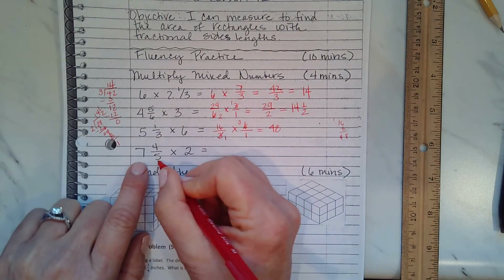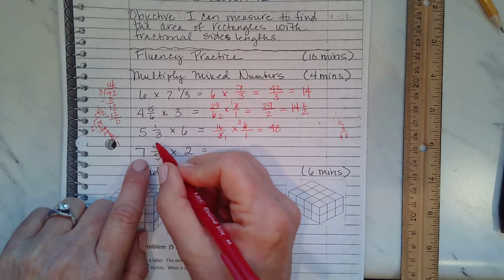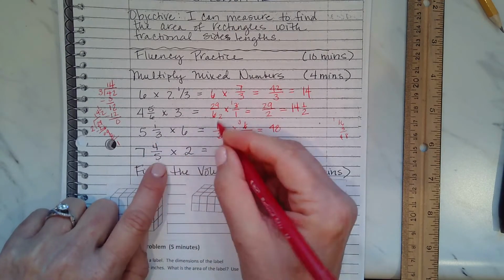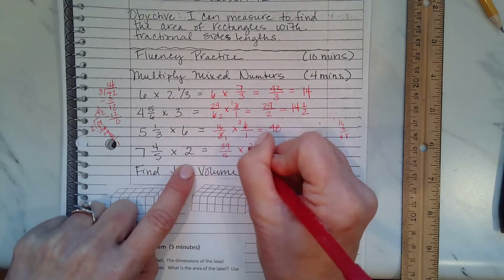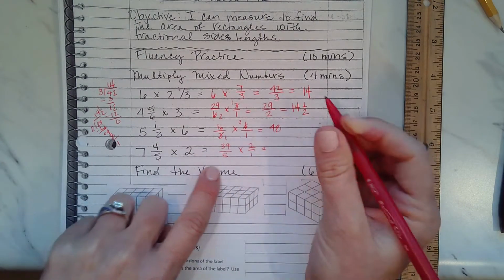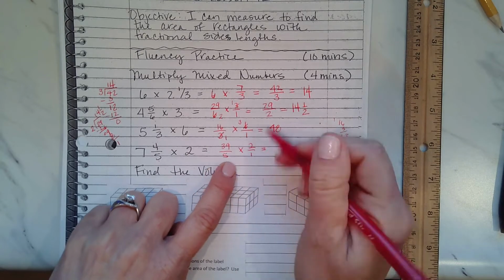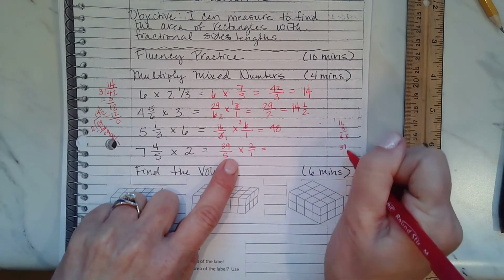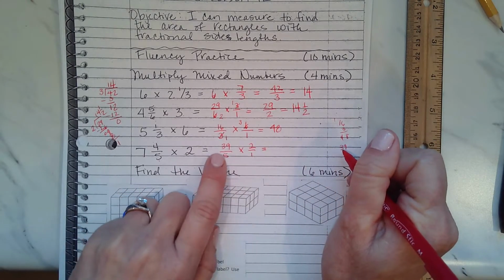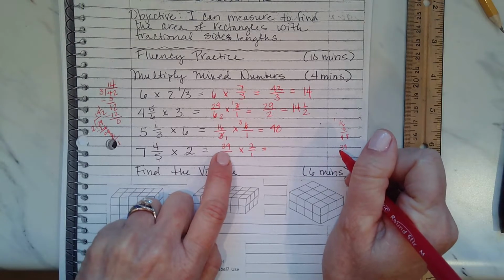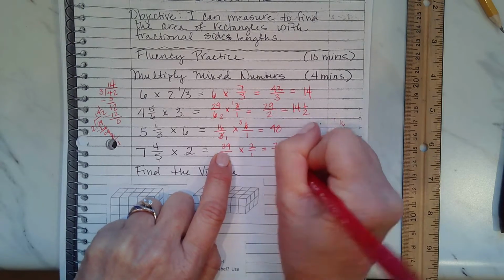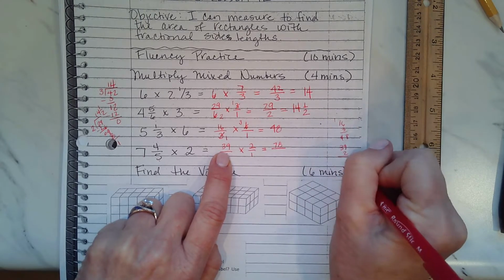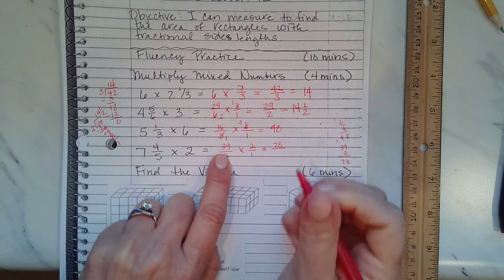Then we have 5 times 7 is 35, 36, 37, 38, 39. 39 over 5 times 2 over 1 equals, I can't cross cancel anything, so I have to do the multiplication. 39 twice, well, that's 2 less than 80, so it's going to be 78. Or you can do the multiplication if you're not comfortable doing that.